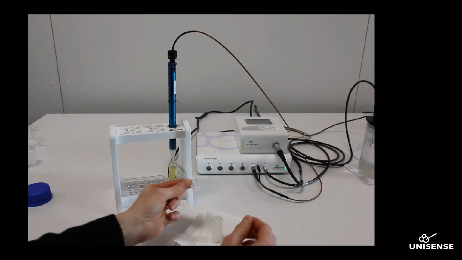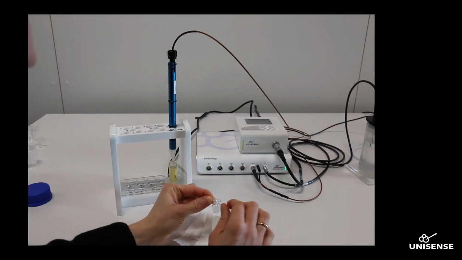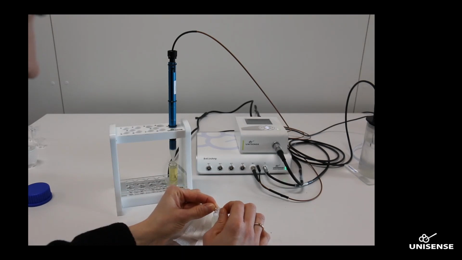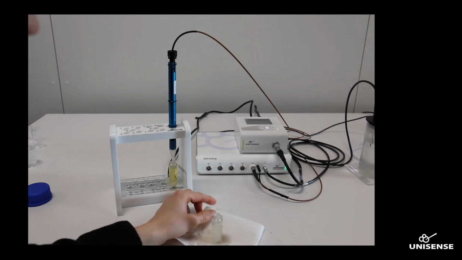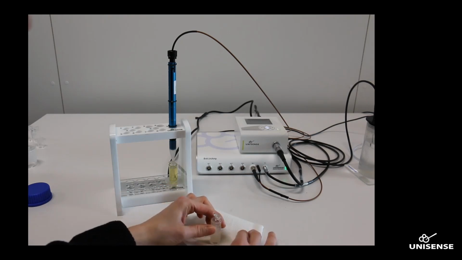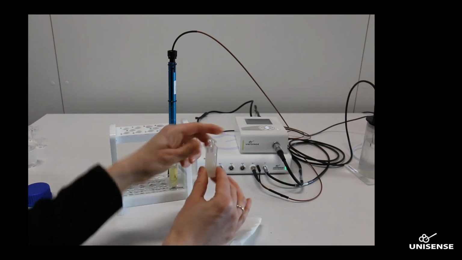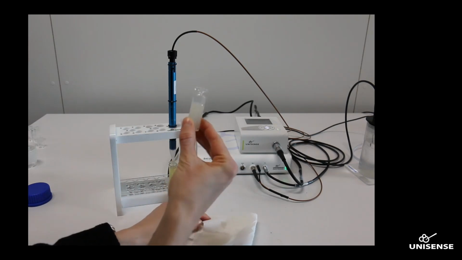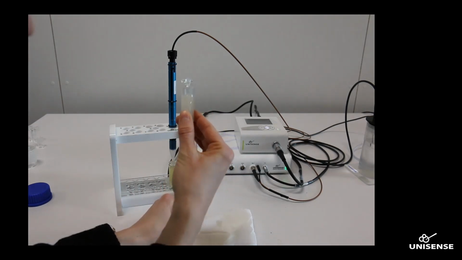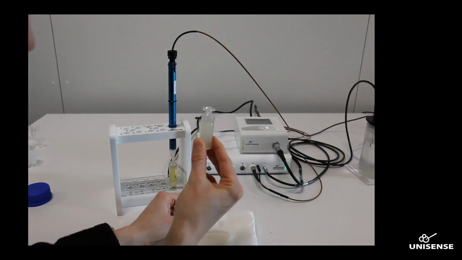And then you add the lid, and it will spill over, but this makes sure that you have liquid all the way up through the capillary hole in the chamber. So it has to spill over a bit. Always have a look at your sample and check that you have no bubbles inside of your sample. You don't want to have an air phase in your sample.